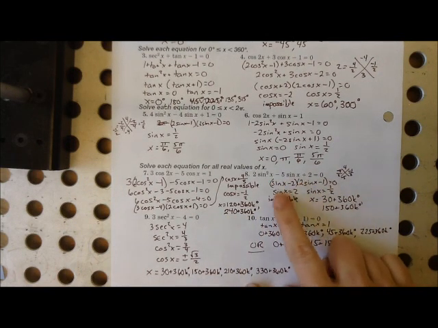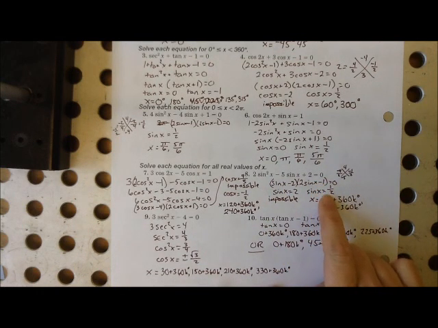This one, you got to factor it. You get sine x minus 2, 2 sine x minus 1. So sine of x is 2, which is impossible. Or sine of x is 1/2, which happens at 30 plus 360k, and 150 plus 360k.